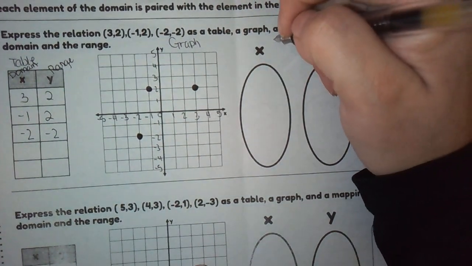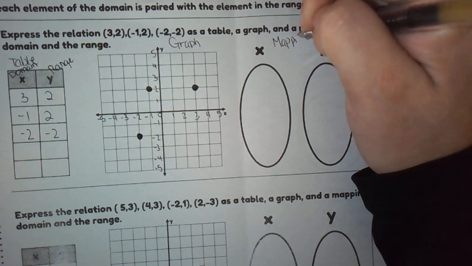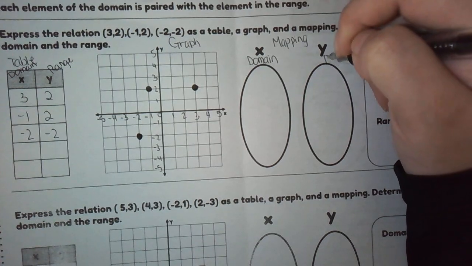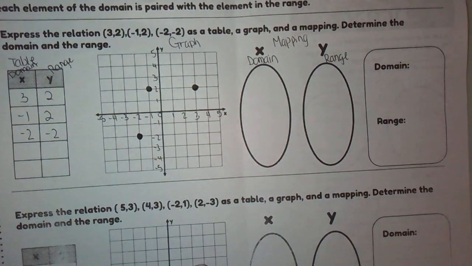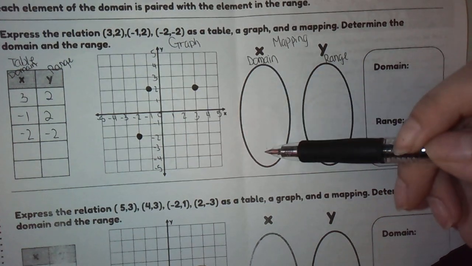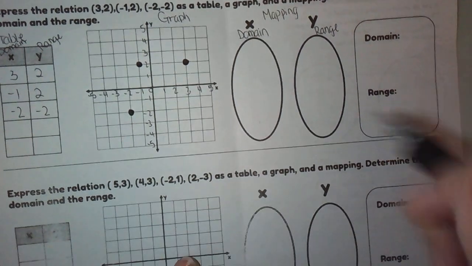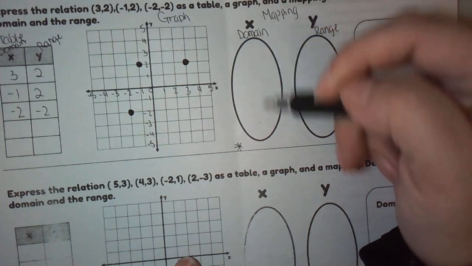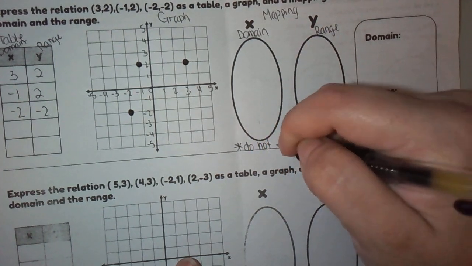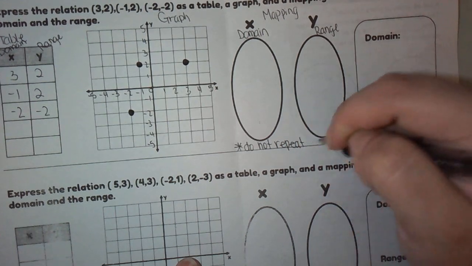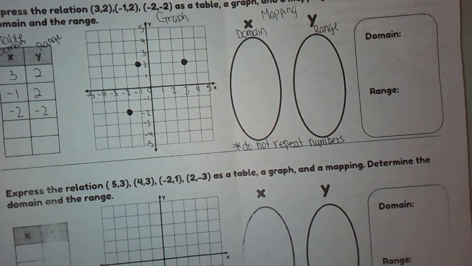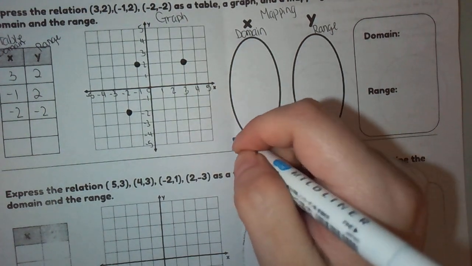Next, we'll look at our mapping. Remember that your domain is your x and your range is your y. Here we are listing out all of our values in the domain. What we want to do is not repeat numbers in the domain or the range. I'll go ahead and highlight that just so that we know it's important information.